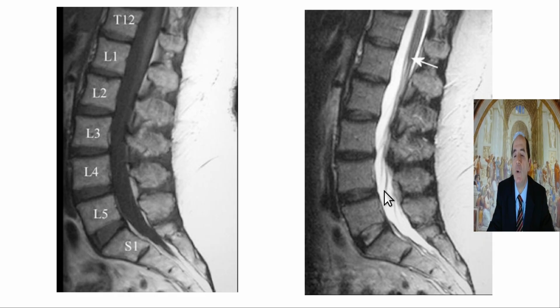Okay, on T2, fluid is bright. You can remember the letter 2. The top of a 2, when you write the number 2, looks like the top of the letter B. 2 is bright. So on a T2 sequence, fluid is bright. Okay. In general, for most things, the most important image of a lumbar spine MRI or a cervical spine MRI is going to be the sagittal T2.